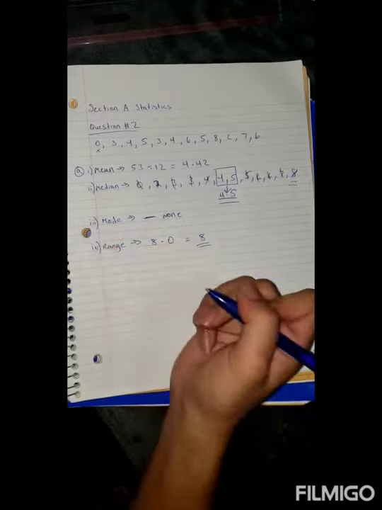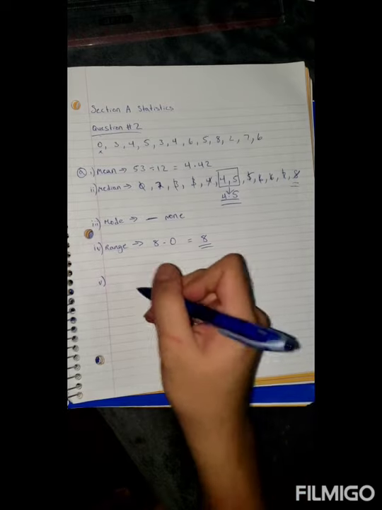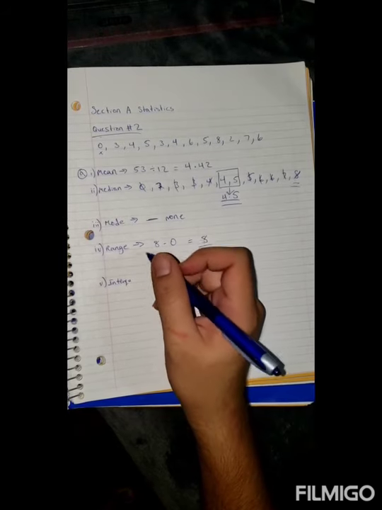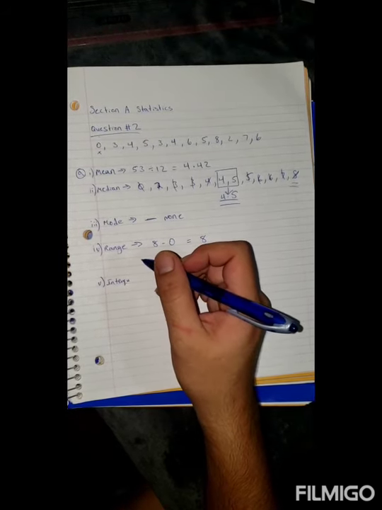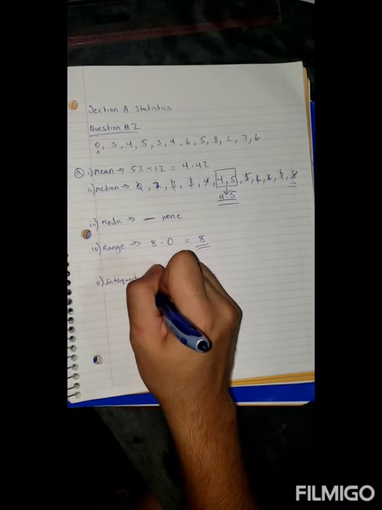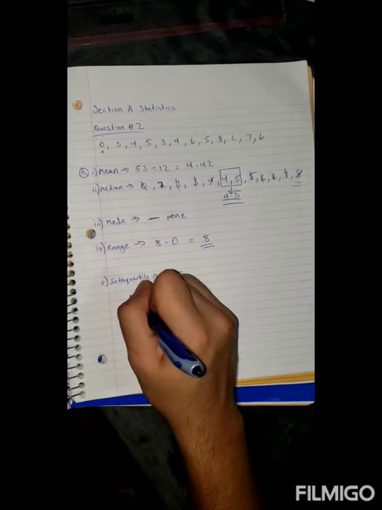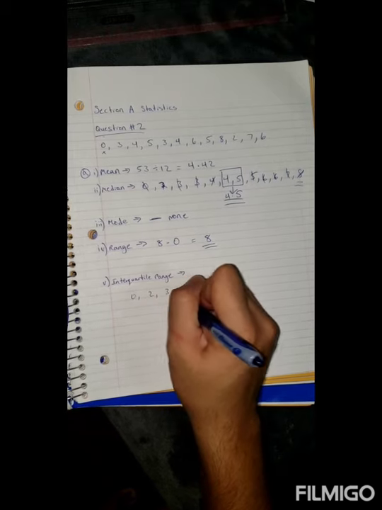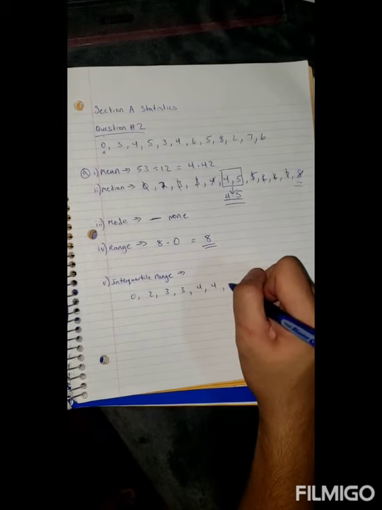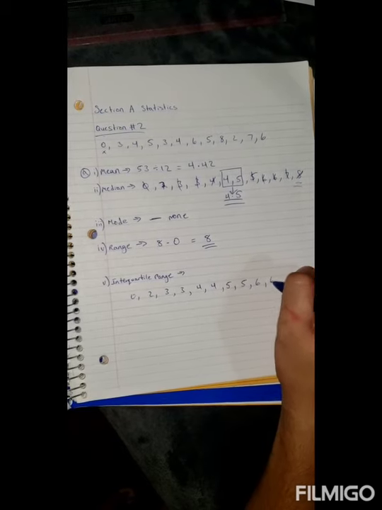Moving on now to the interquartile range. Interquartile range is a measure of variability based on dividing a set into quartiles. So basically I'm going to rewrite all these numbers very quickly so that I don't get confused, since I already scratched out those numbers above.